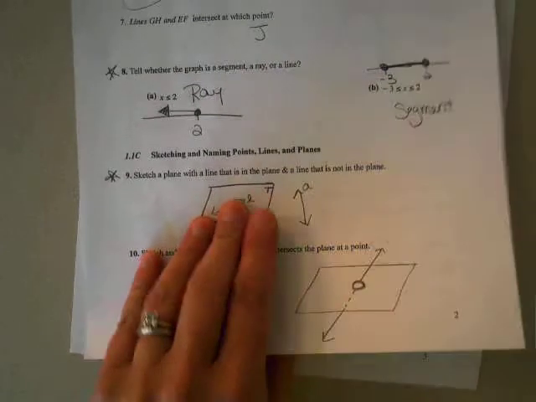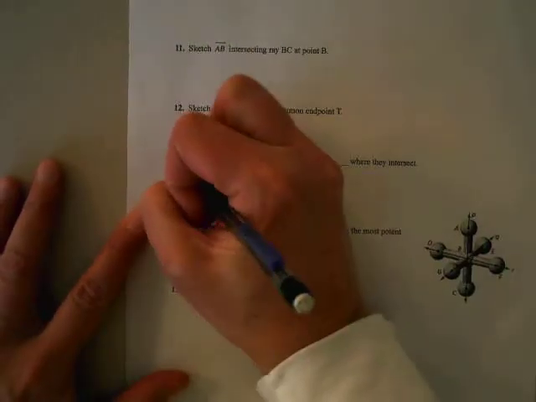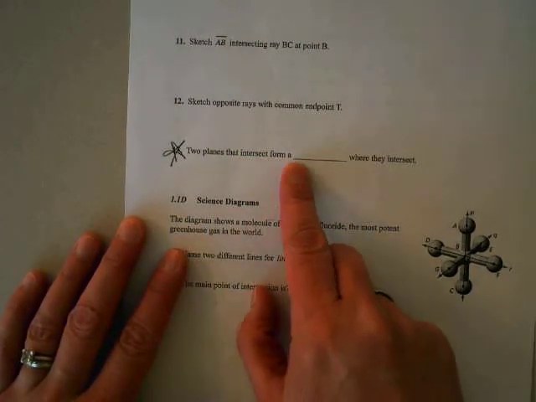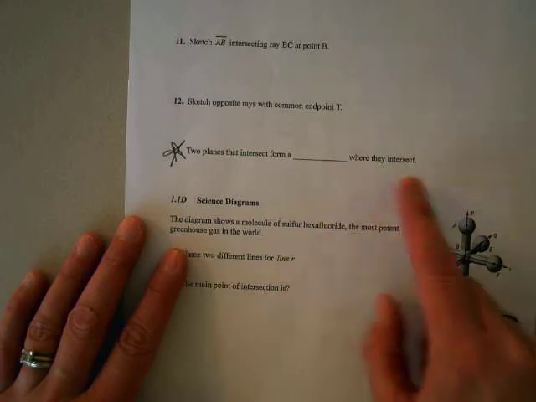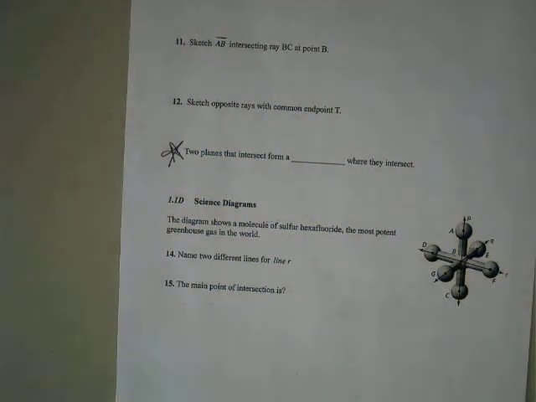Okay? The only other one, and I'm happy to sketch these other 2 in a second, but I want to hit number 13, because if the test stays at all remotely the same, this is in the multiple choice. It says 2 planes that intersect form a blank where they intersect. So think about 2 of our walls. Now, our ceilings are kind of hard because there's a big gap, but think about this front wall and the floor. Think about where the floor comes into the front wall.